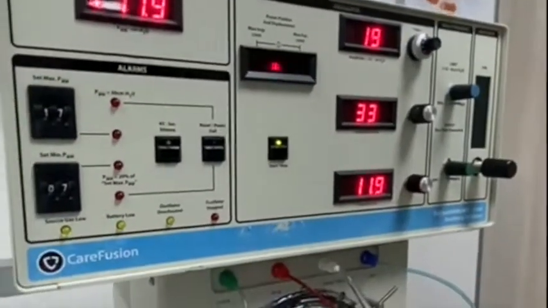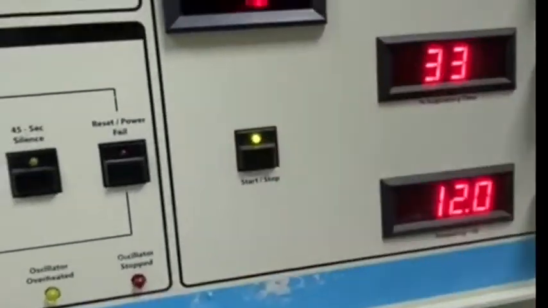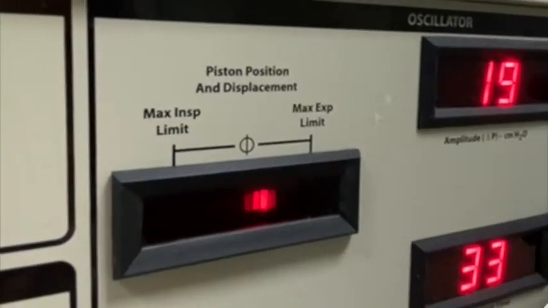Press on the start button and adjust the piston position. It must be in the center, and the circuit must be straight to deliver the wiggles correctly.